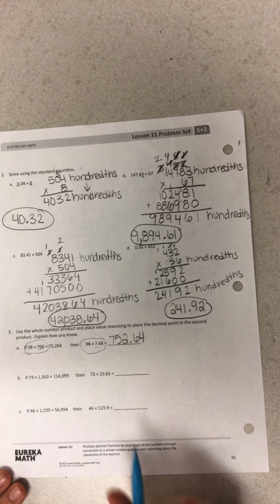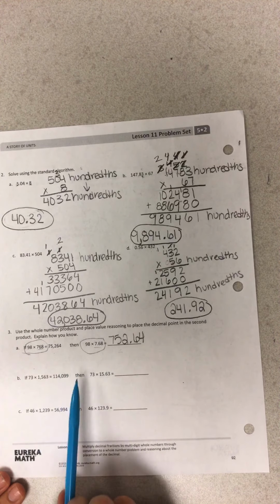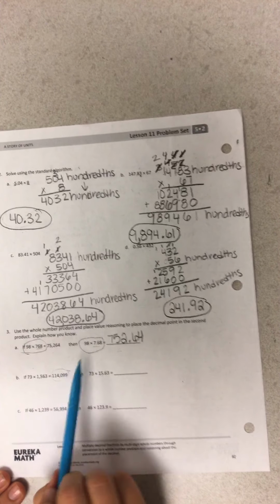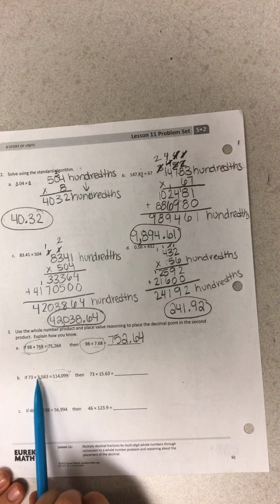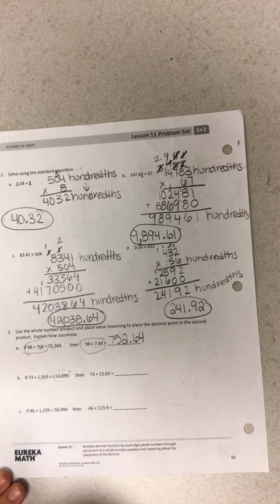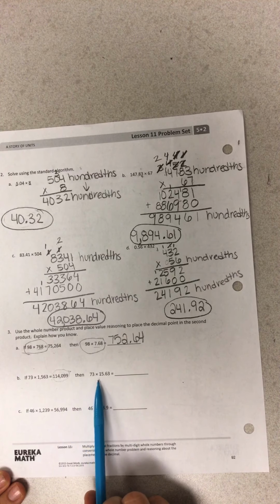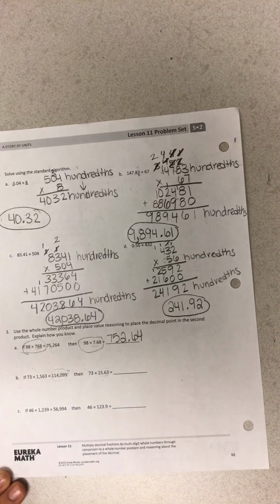So all you have to do is you just have to look at what is that place value that they've changed it to, what is that label going to be, and you guys can actually use that answer to figure it out, especially down here. If I have 73,000 times 1,563, I know that answer is 114,099. If I come over here, I have the same exact number, except this one is now in decimal form and it's in the hundredths column.